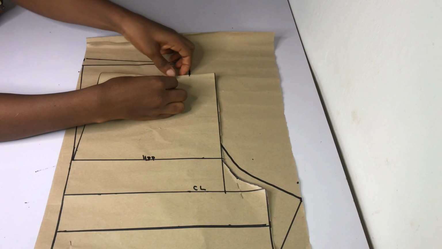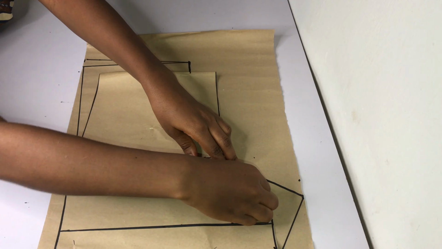So the last thing I'll do is to remove the front pattern like this, and I'll insert my dart to the back pattern.